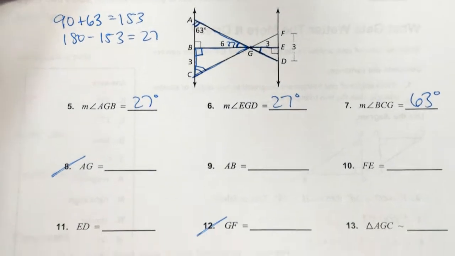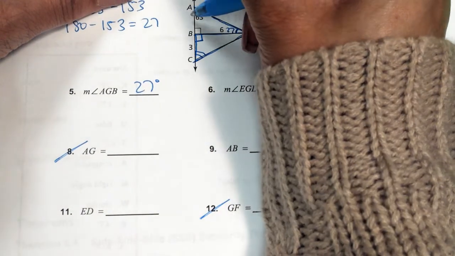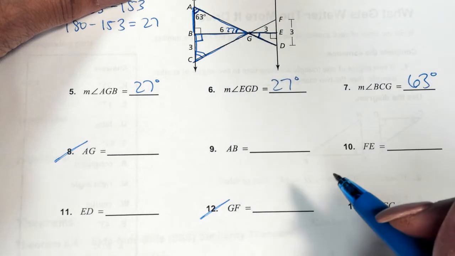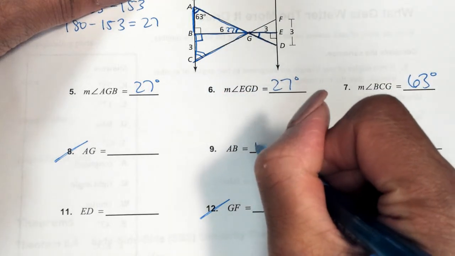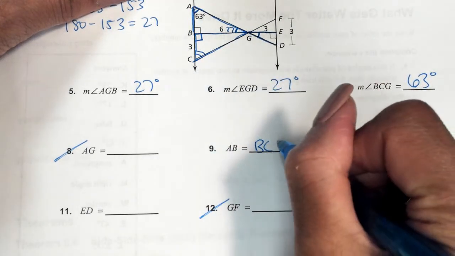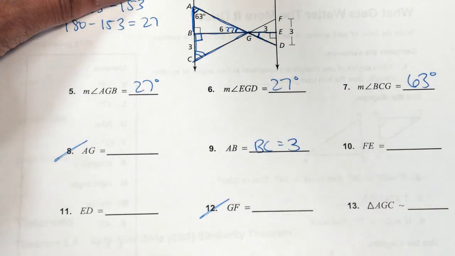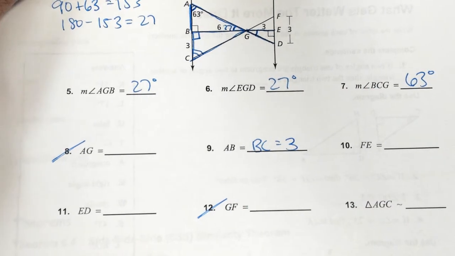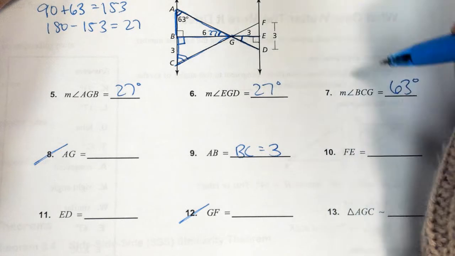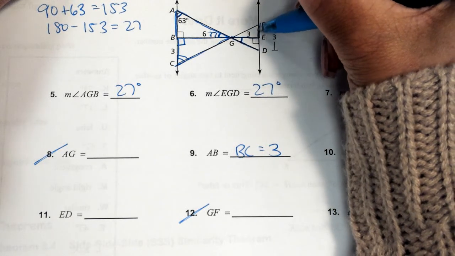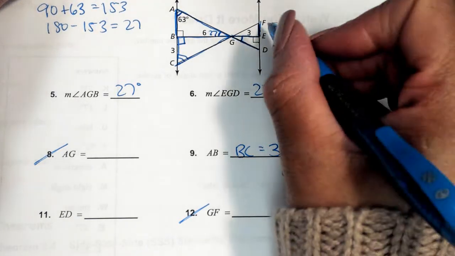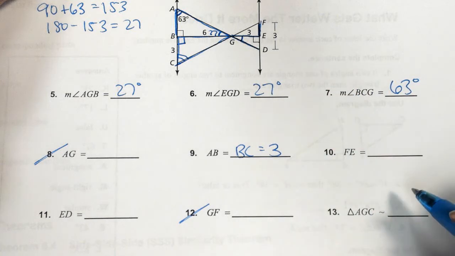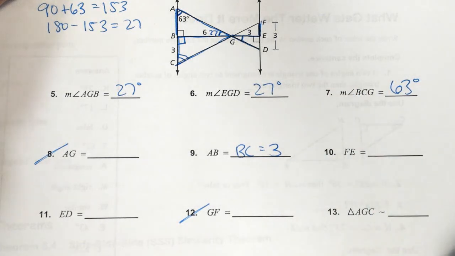Going on to number 9, we're looking for AB. What's congruent to AB? That would be BC. And BC is 3. Then we're going to go to FE for number 10. So FE is just this part only. But the whole thing is 3. So how do I find just part of it? Well, you would just divide by 2.